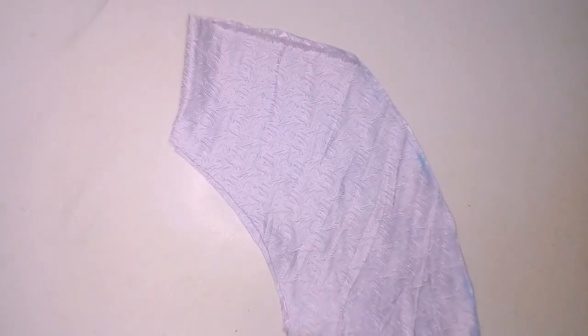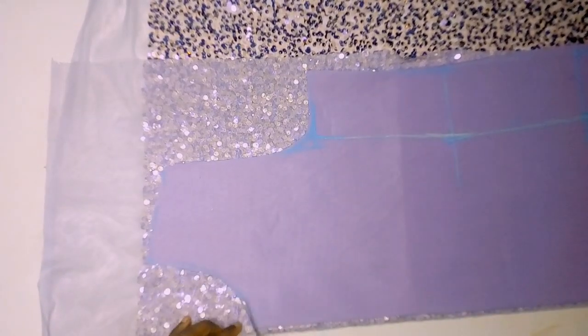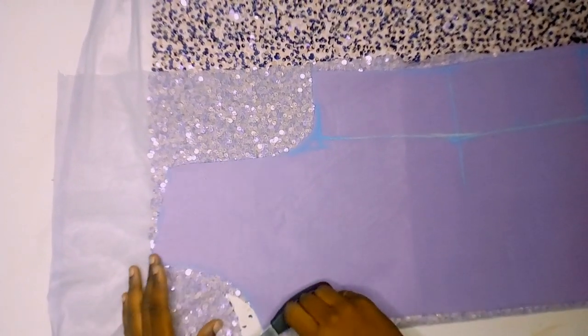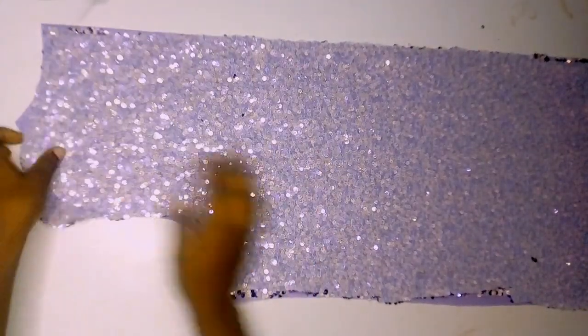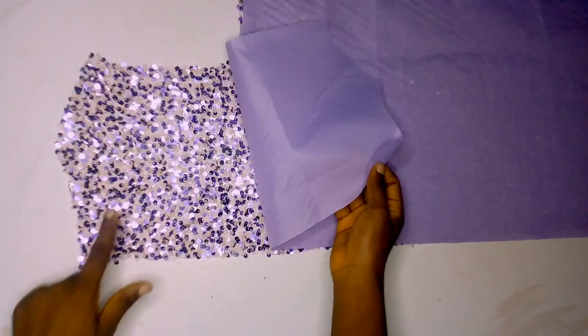So I place my lining on this, and then I'm just going to be following the pattern that I drafted out at the lining part, and I'm going to be cutting it through with my sequence. That is why I said it is much easier. So I repeated the same process front and also at the back. This is an easier way to cut it when you're using a lace or a sequence material.